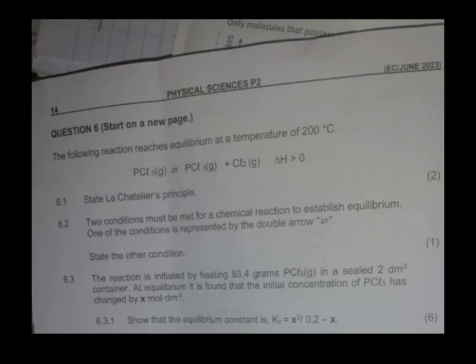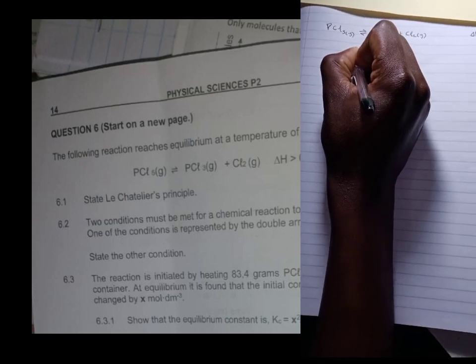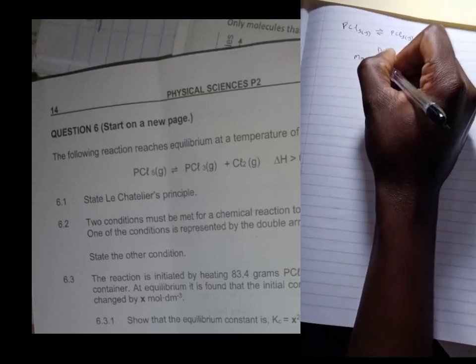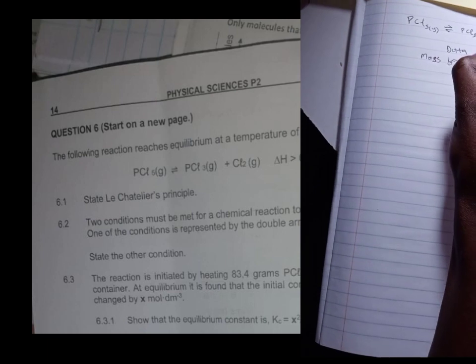The statement says the reaction is initiated by heating 83.4 grams of PCl5. What do we know? We need to collect the data first. We know the mass initially.